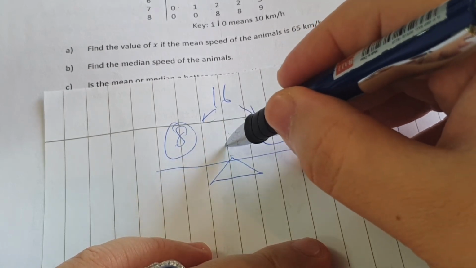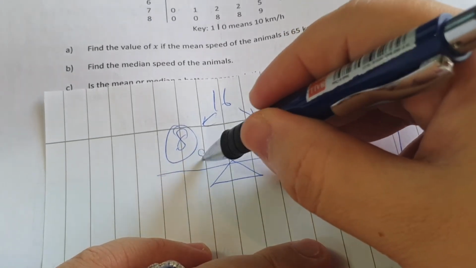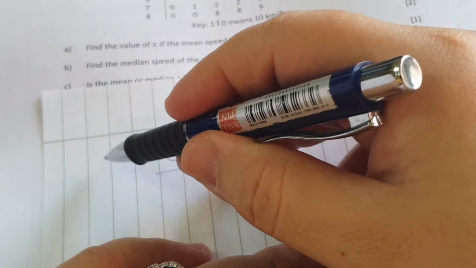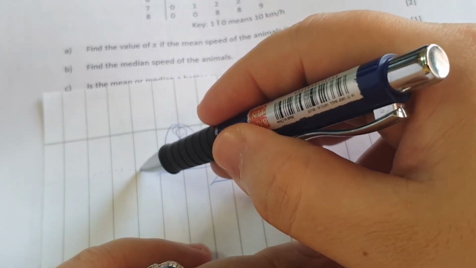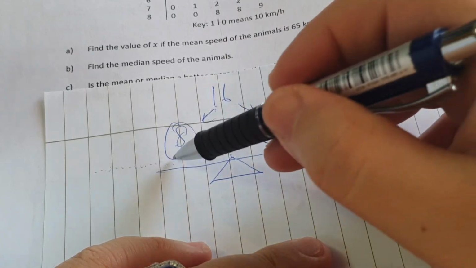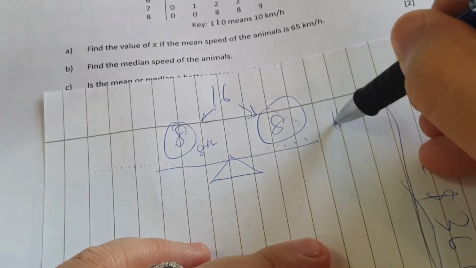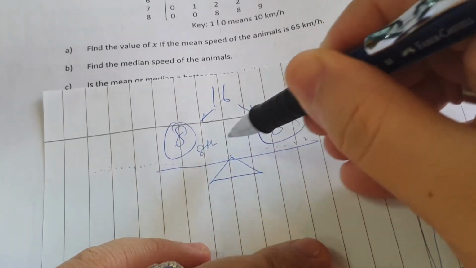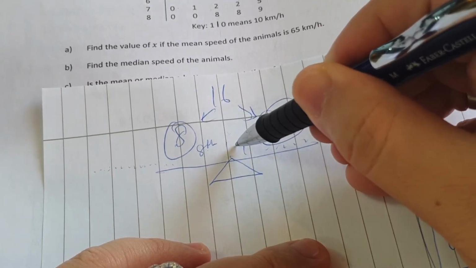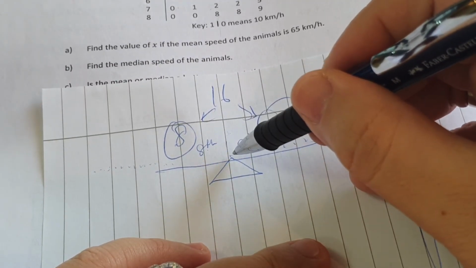So you have to take the average of the 8th and 9th. It means you arrange them in ascending order, from the smallest speed to the highest speed. Then for the 8th and the 9th animal's speed, you take the average.